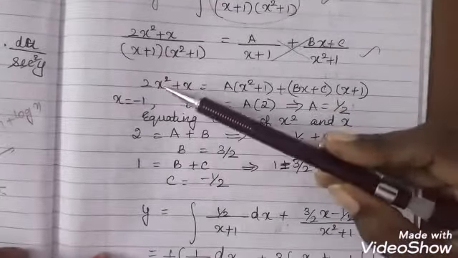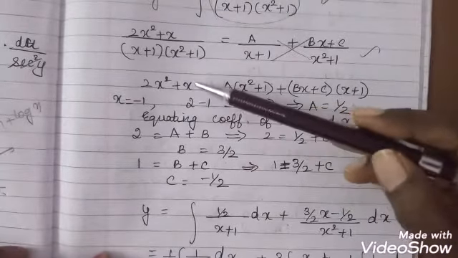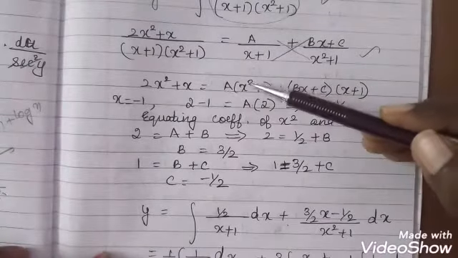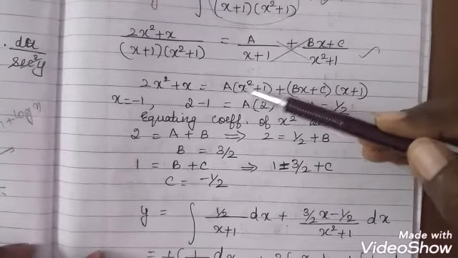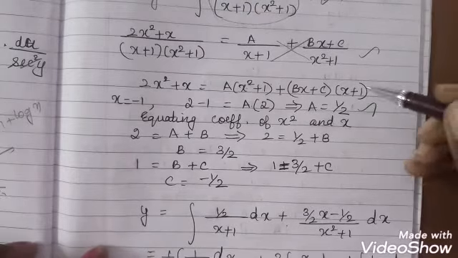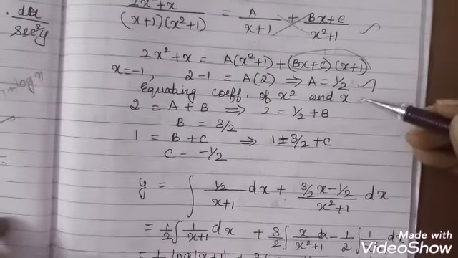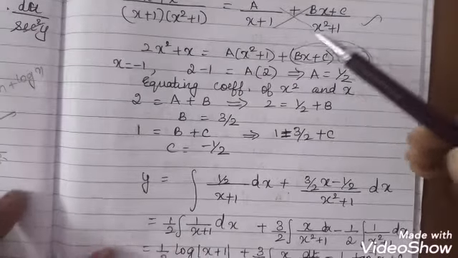So when I put x is equal to minus 1, what will I get? 2 into (minus 1 the whole square) is nothing but 2. Minus 1 the whole square will give you plus 1, that's nothing but 2. So what's the value of a you get here? 1 by 2. This becomes 0. Now we'll equate the coefficients of x squared and x and find out the values of b and c.